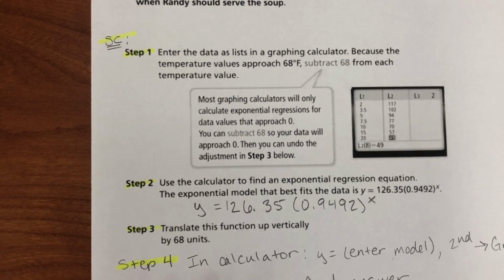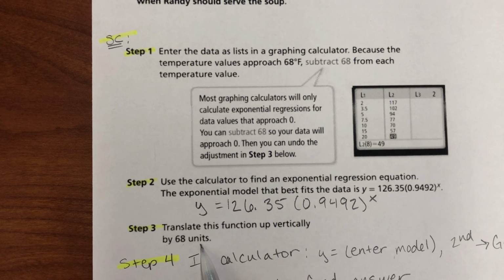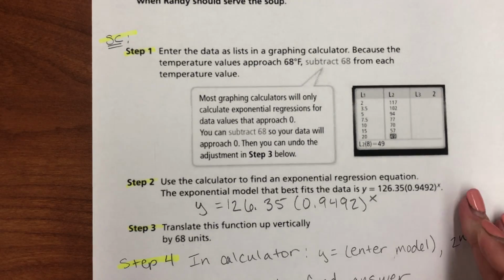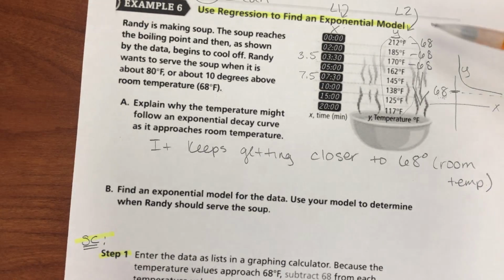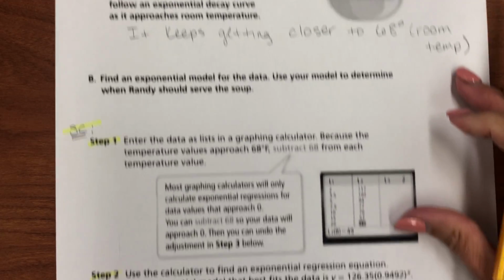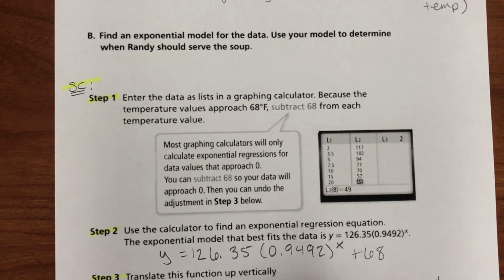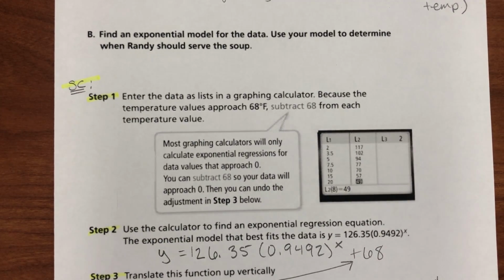Okay, so once you have your model there, you're going to translate this function up vertically by 68 units. And the reason why you do that is because you have to account for all of this that we did. We subtracted, so to balance it out, we'll add that 68 there.